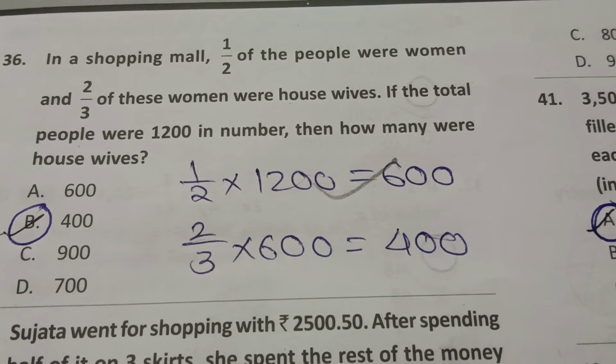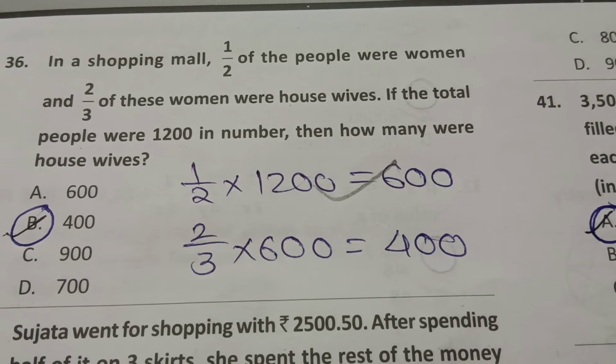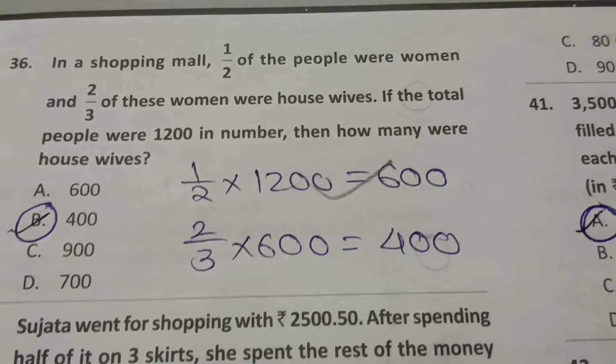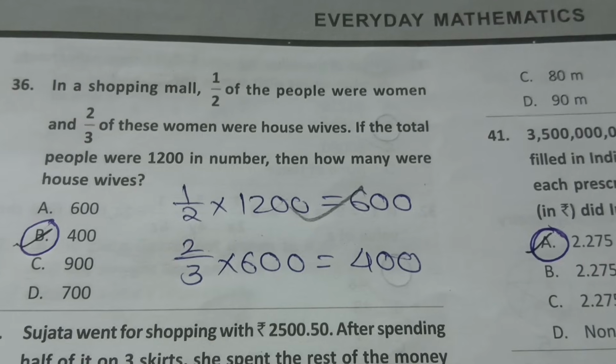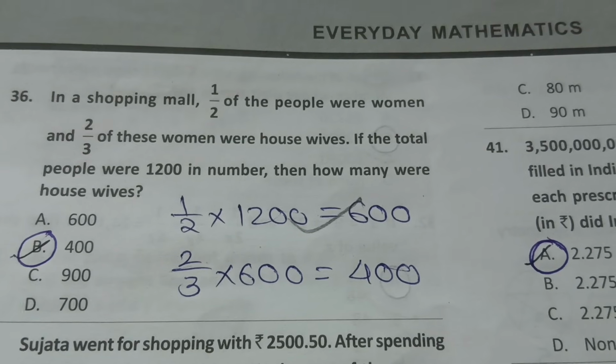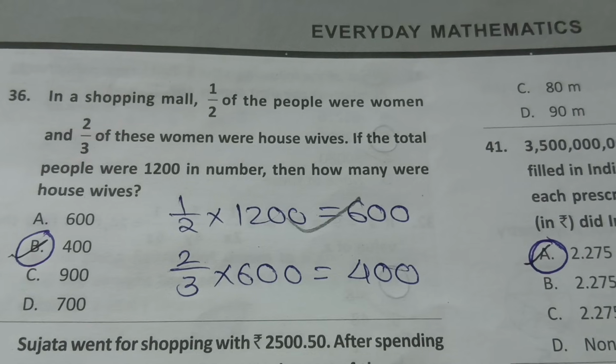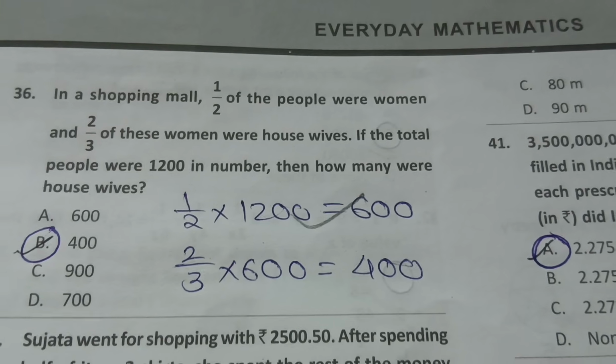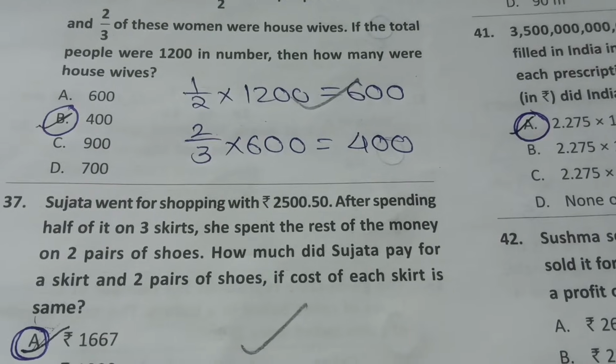If total people were 1200 in number, then how many were the housewives? Half of the people were women, which means half of 1200 is equal to 600 women. And two-thirds of the women are housewives. So two-thirds of 600 is 400. So option B.